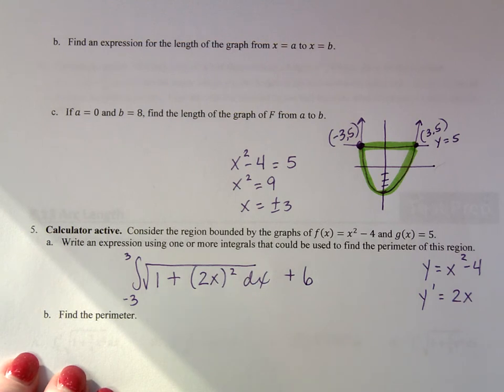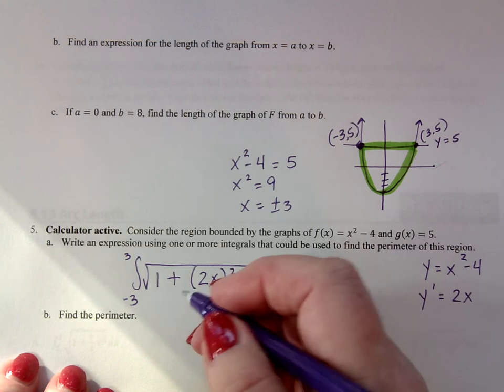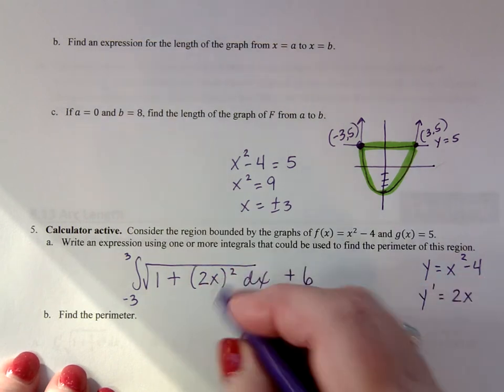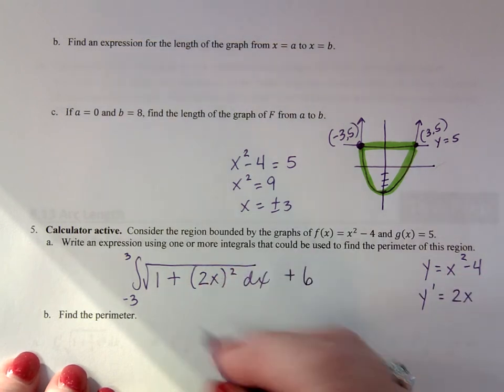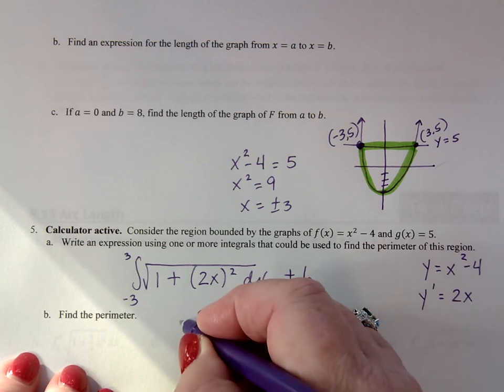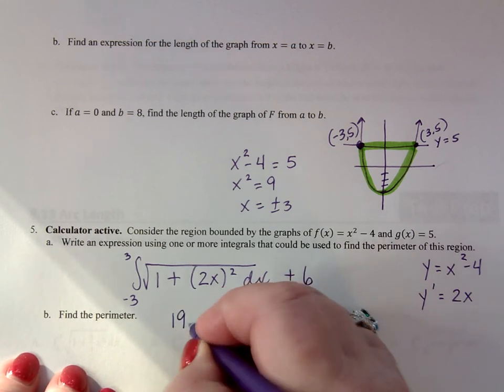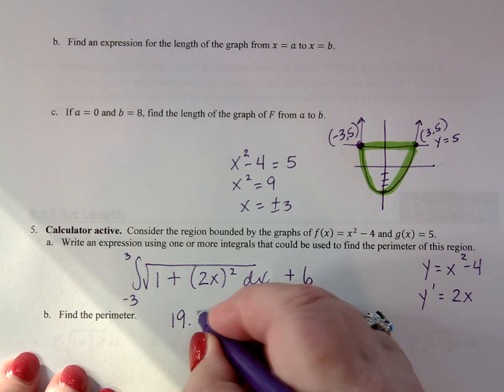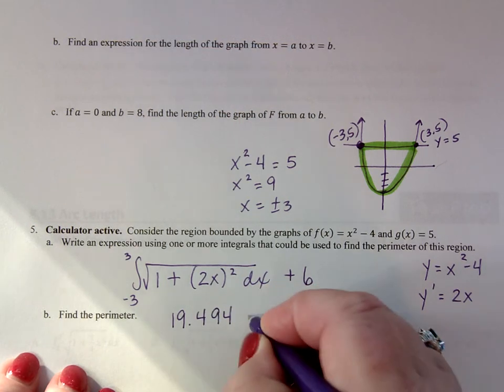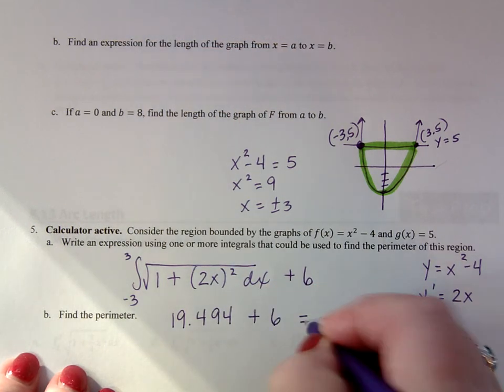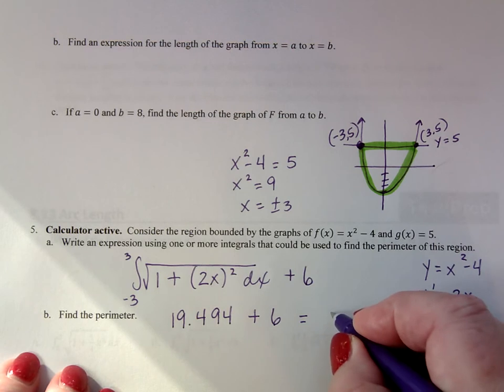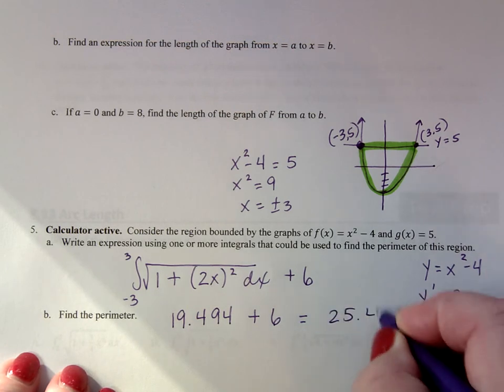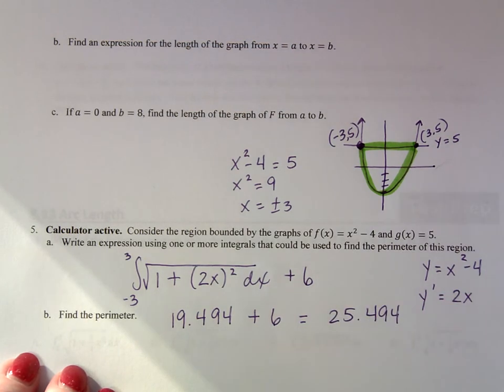So I'm going to go to the calculator. For the sake of time, I'm going to let you put that in there. But if I put this into the calculator, this part comes out to be 19.494. And then I'm going to add my 6 onto it, and my final answer for the perimeter is 25.494.